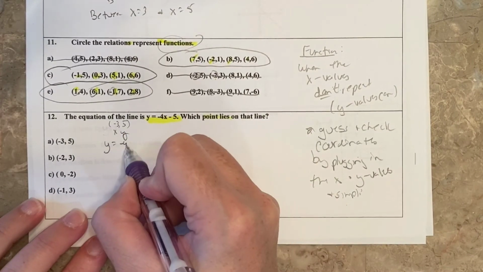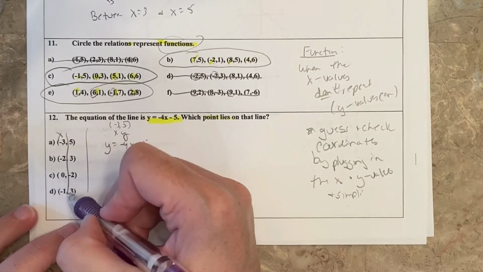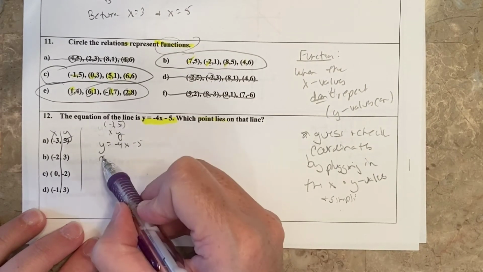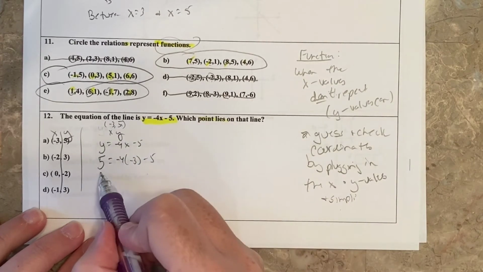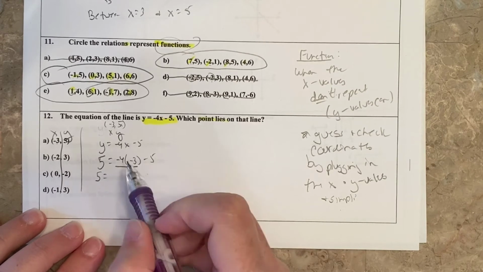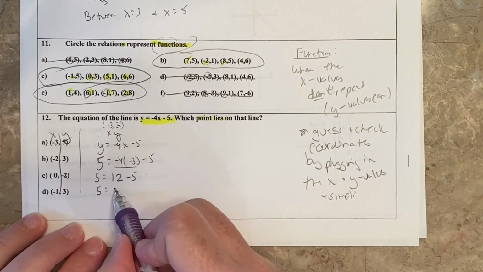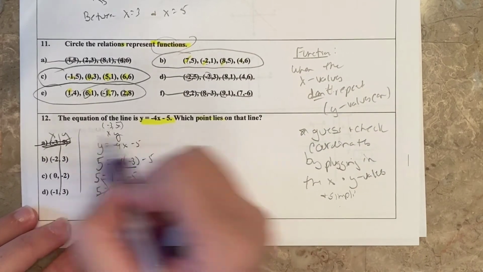I'm going to copy this equation. Okay, so I'm trying this one first. These are all my x values. These are my y values. So y is 5. X is -3, so I'm going to simplify. This stays as 5. I'm going to multiply those two numbers to get 12. And 12 minus 5 is 7. Well, is that true? Does 5 equal 7? No, it doesn't, so that answer is no good.